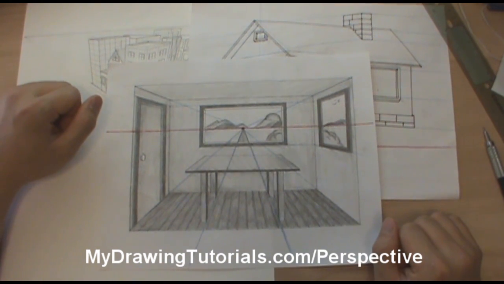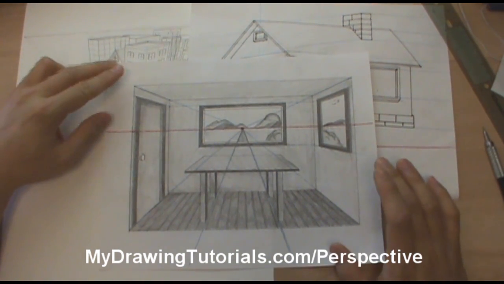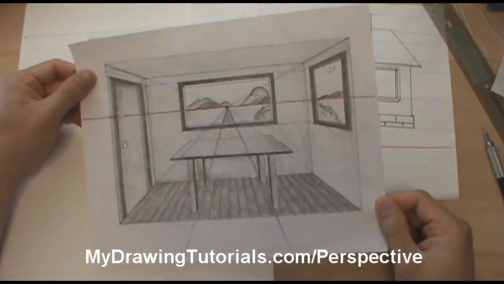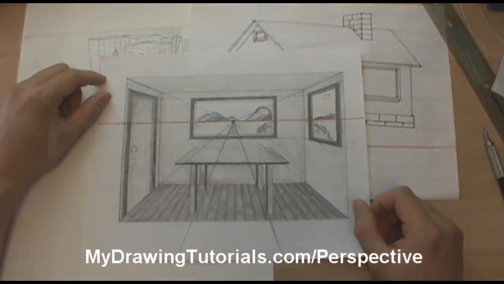Alright, so in this video we're going to go through a step-by-step process to construct an entire room in 1-point perspective, and we're going to draw this illustration right here. So let's get to it.